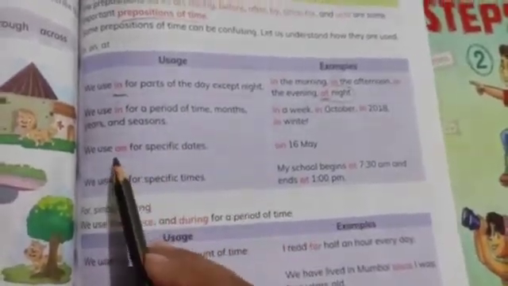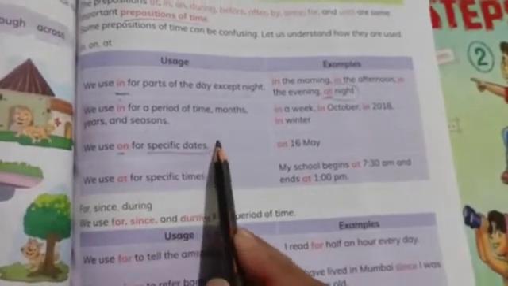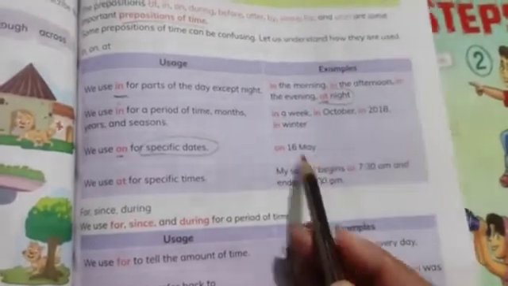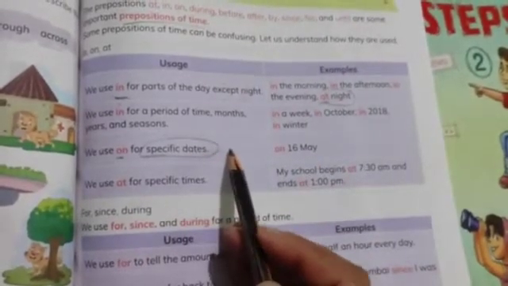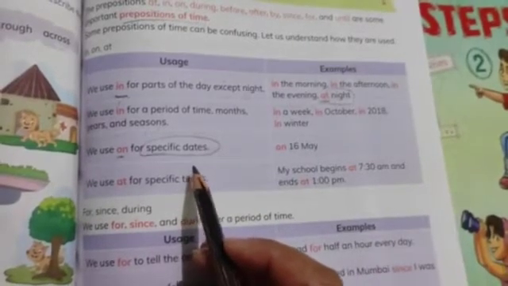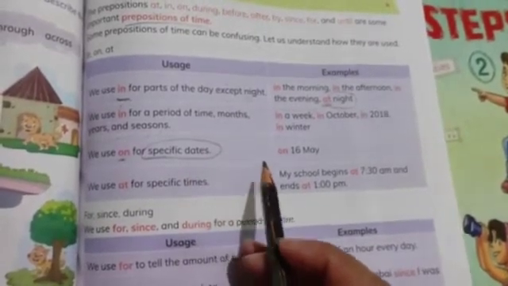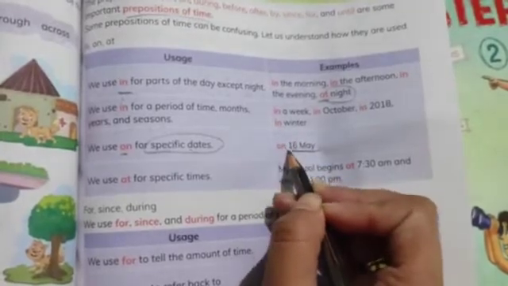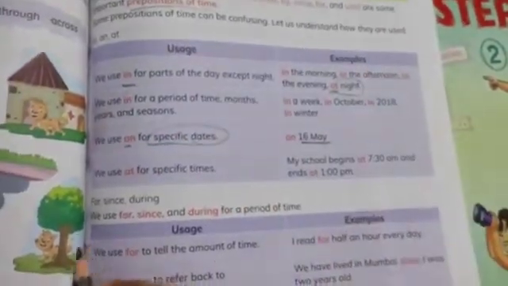Next, on. We use on for a specific date, like 16th of May, and my birthday is on 21st July, or my mother's birthday is on 8 August. These are specific dates, which means you have mentioned the date and the month also.